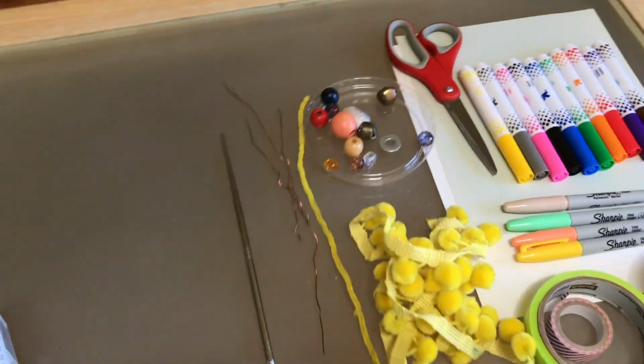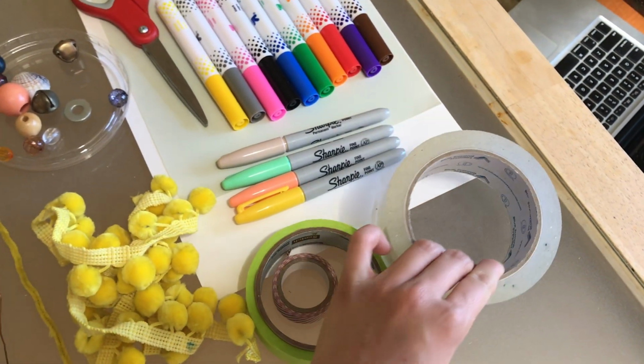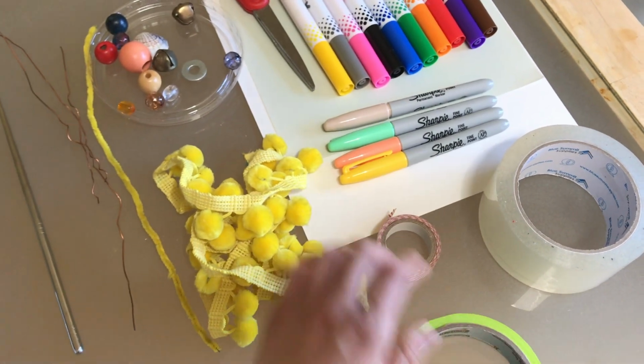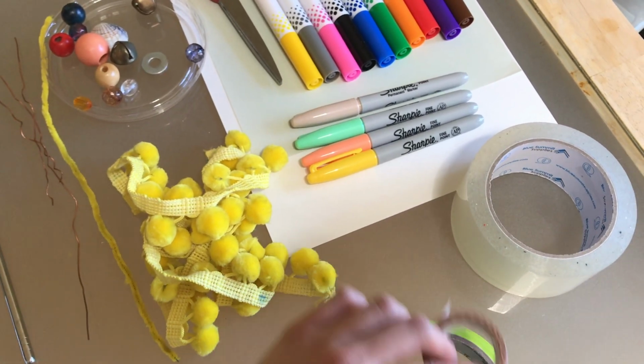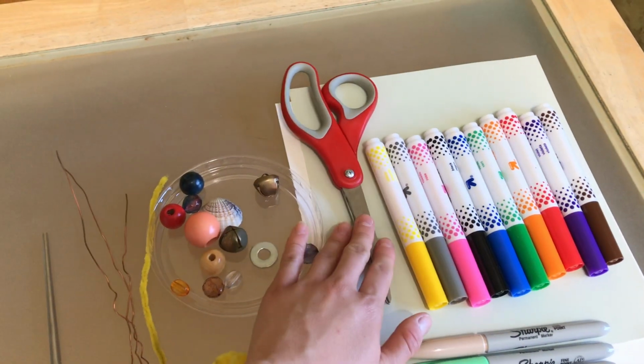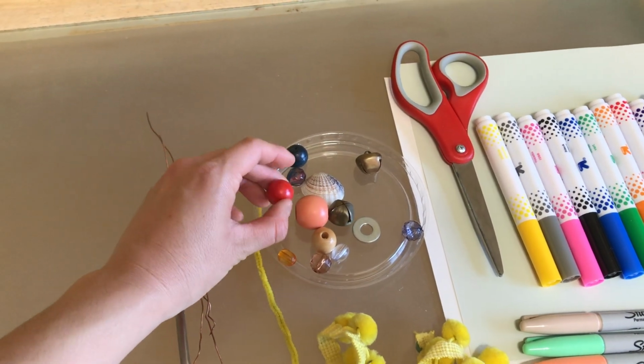Some other materials that I'm going to be using include different types of tape. I've got clear packaging tape. I've got this great lime green masking tape. Got some fun washi tape. Found Sharpies. I've got colored markers, scissors, and some kind of random things I found in my art box.